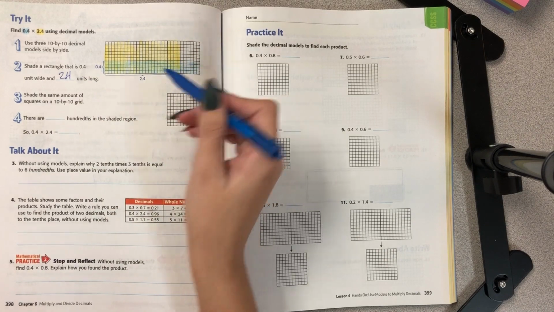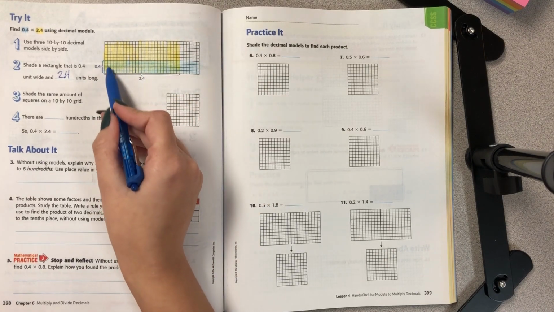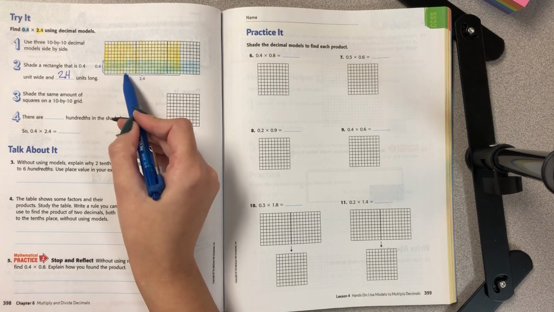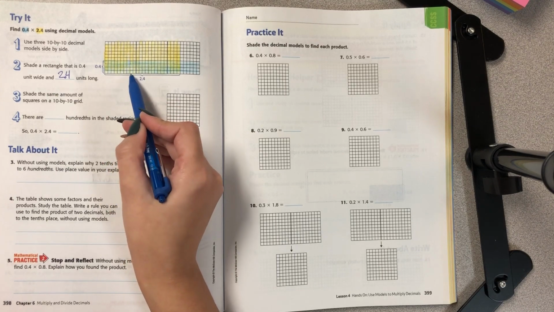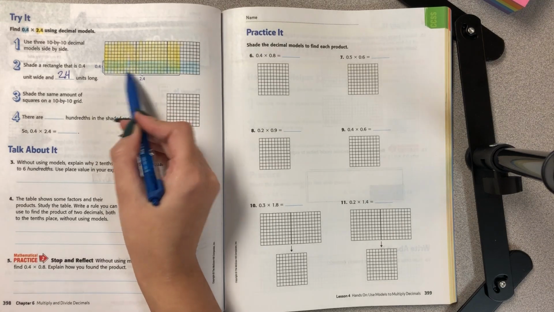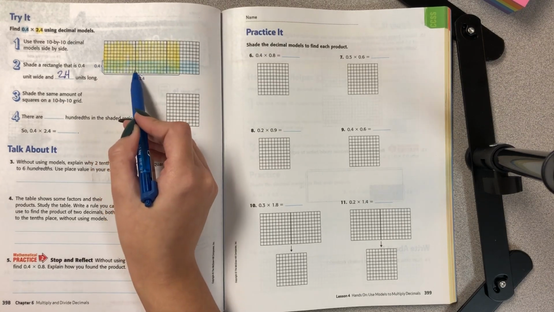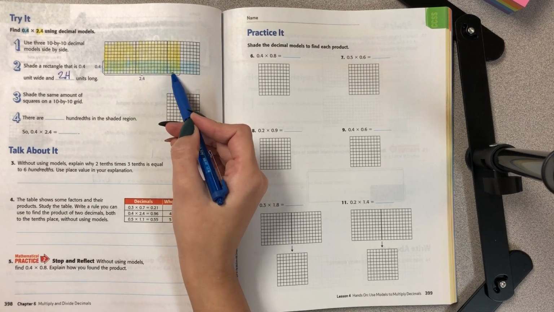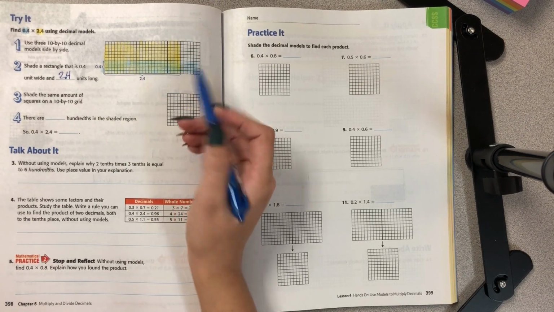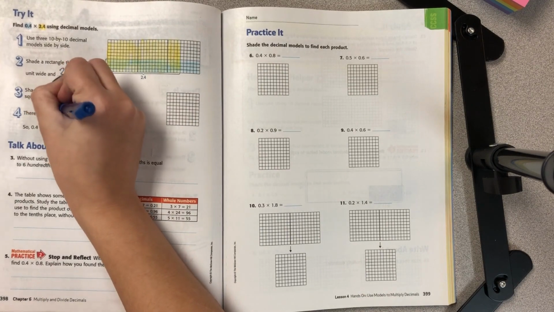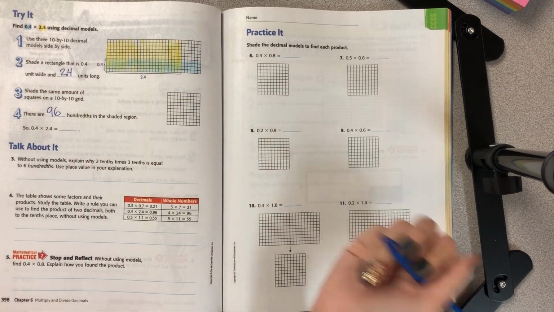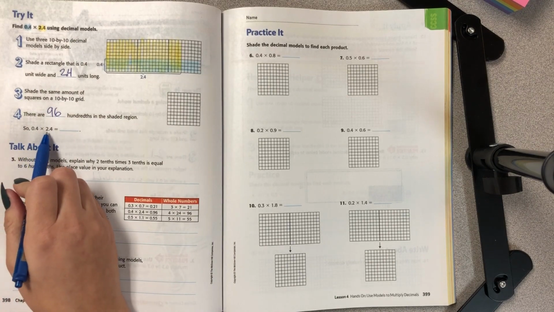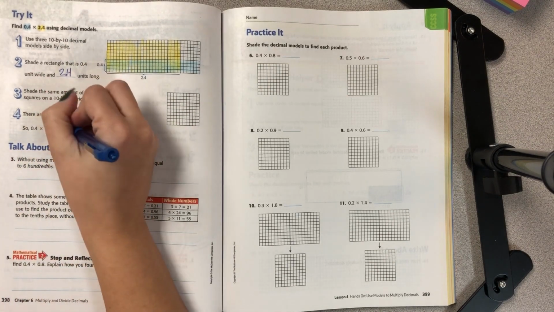So that means that we have 4, 8, 12, 16, 20, 24, 28, 32, 36, 40 in each 100th grid. So that means we have 40, 80, plus 4, 8, 12, 16, which makes 96 hundredths. So that means that 4/10 times 2 and 4/10 equals not 96, but 96 hundredths.